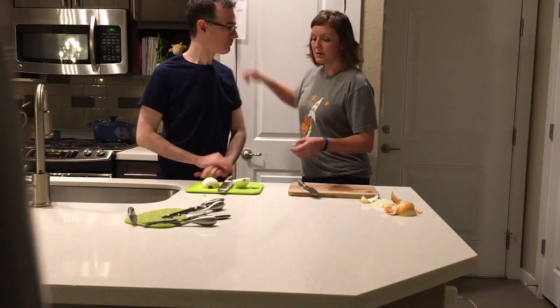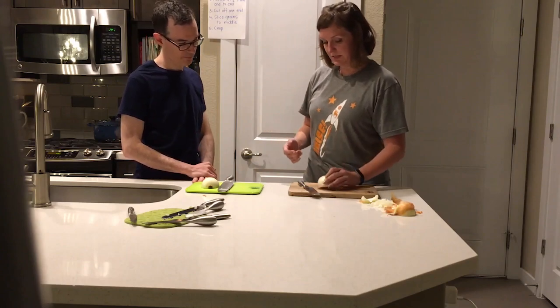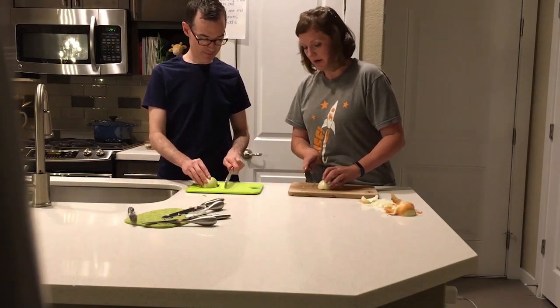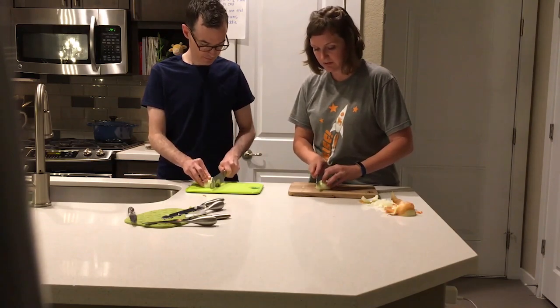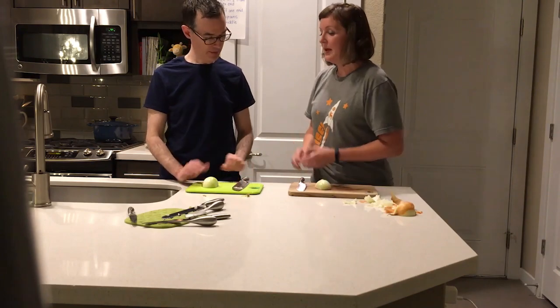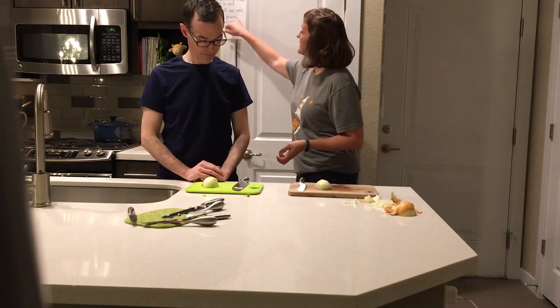All right, now we're going to cut off one end. So I'm going to use this half of the onion, you use that half. Which end are you going to cut off? I'll cut off this one. All right, I'll cut off that one too. Just throw it aside, off the cutting board. We don't need that anymore. Now this is where it really gets fun. Now we're going to slice the grains.